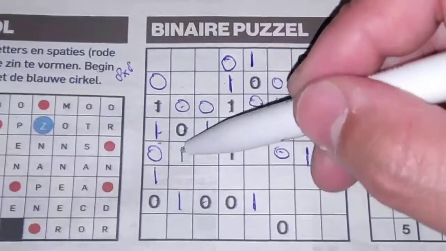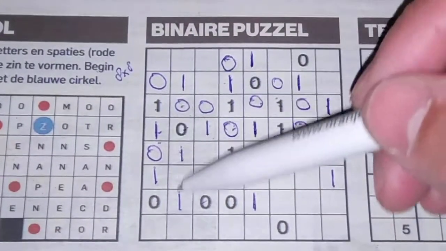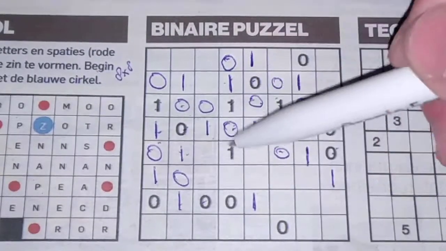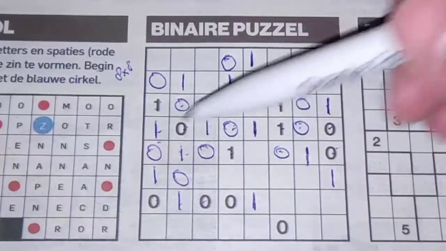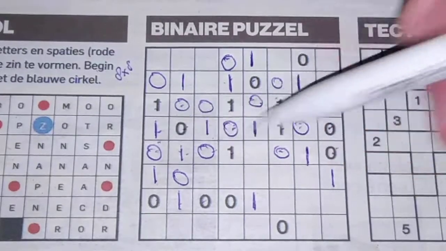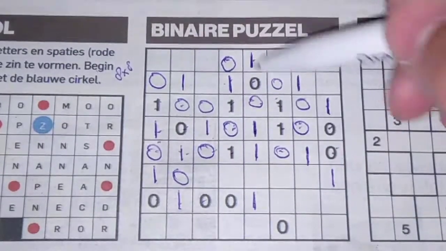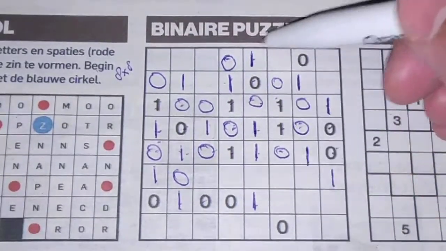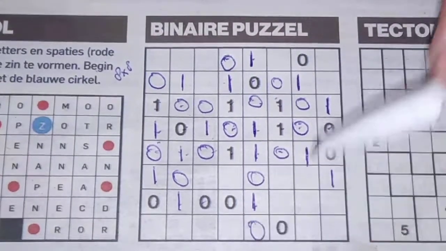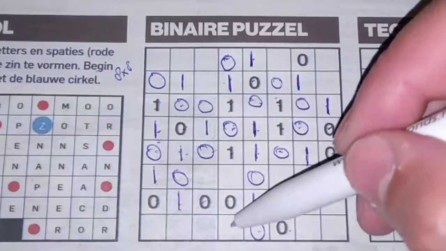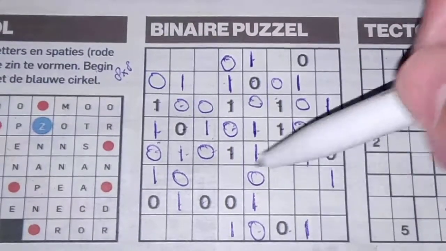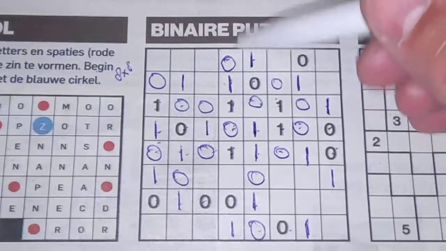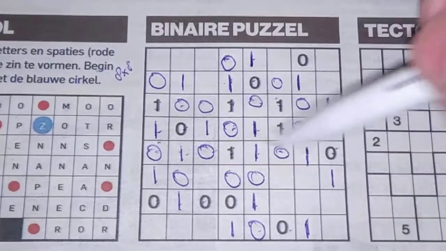Double O, here a one, there a one. Between two ones comes an O. Between two ones comes an O. We have 4 O's here, so the rest are ones. Now we have 1, 2, 3, 4, 4 ones, so the rest are O's. Double O, here a one, there a one. 1, 2, 3, 4, 4 ones, so the rest are O's.